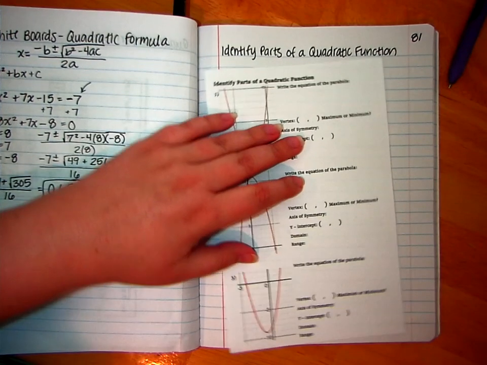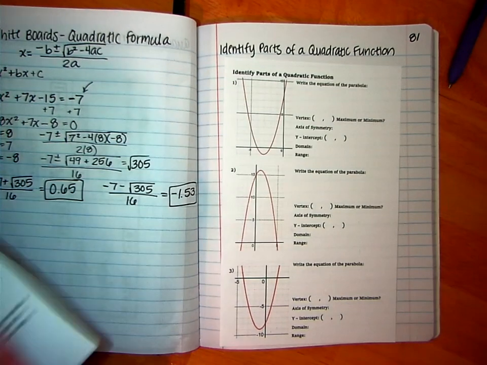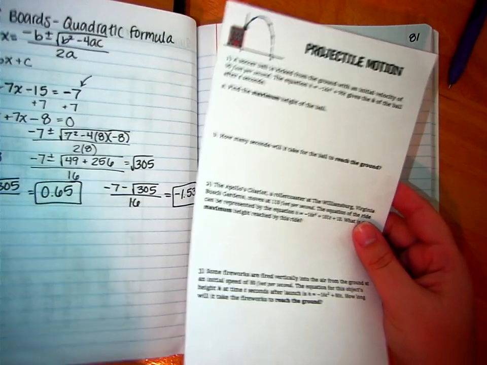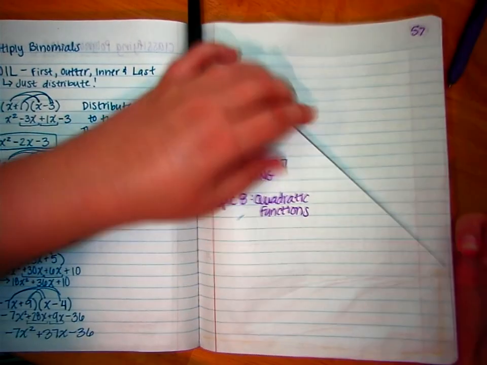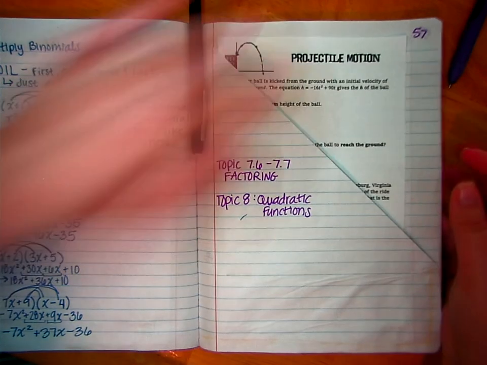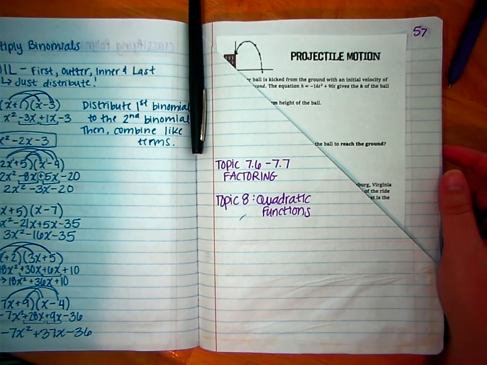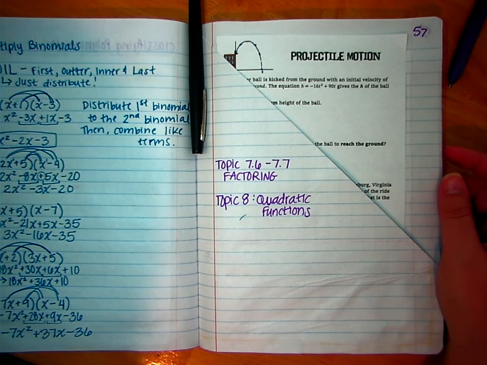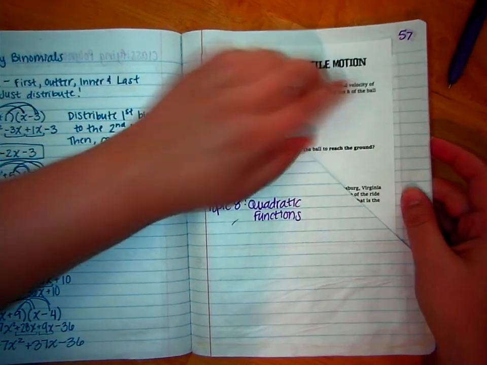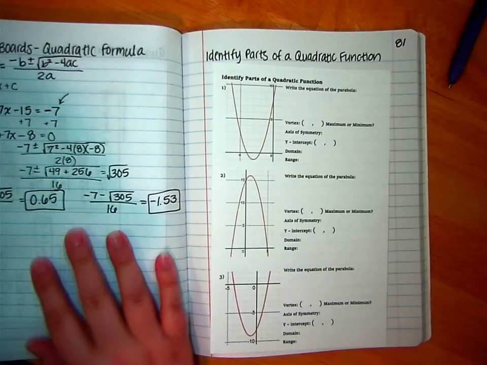All right, so go ahead and hold on to the left side, identifying parts of a quadratic function, and put this projectile motion in your pocket page, somewhere to keep it safe so that we can grab it at another time, another day, and complete that. This pocket page was page 57.